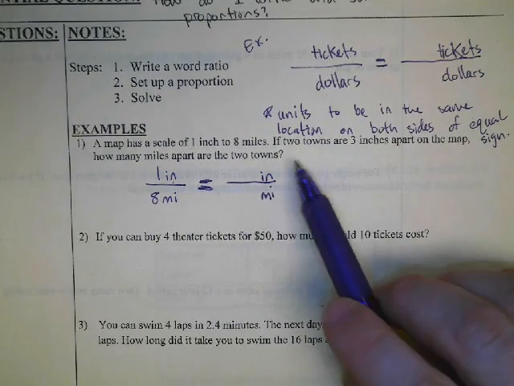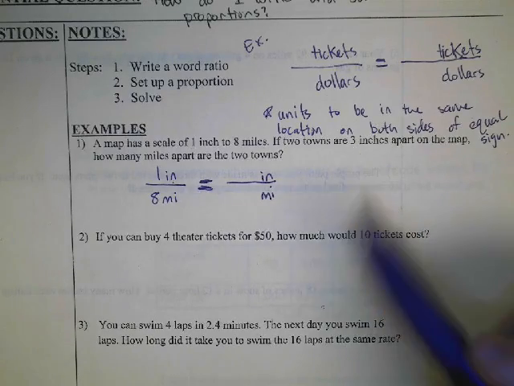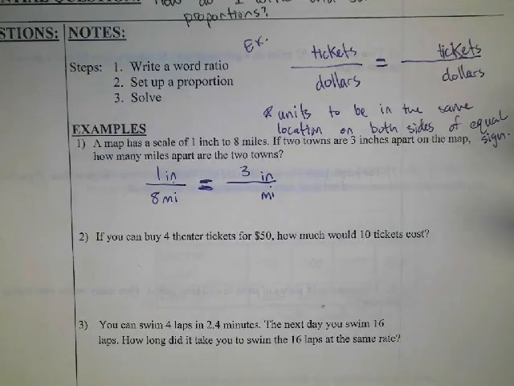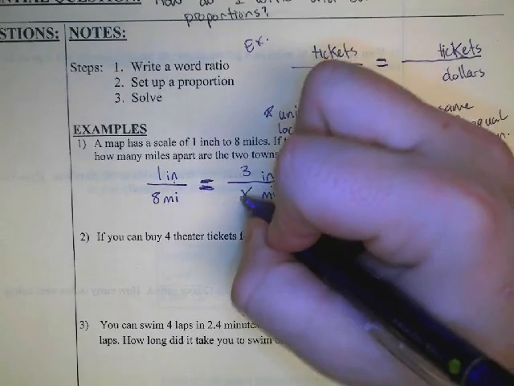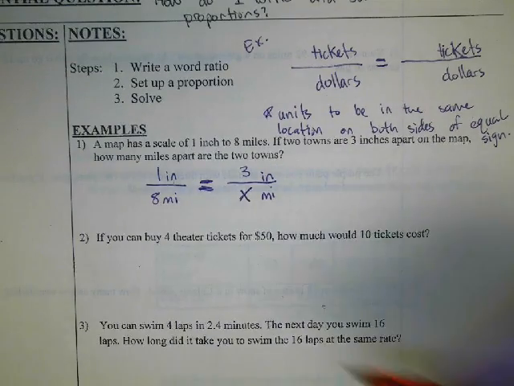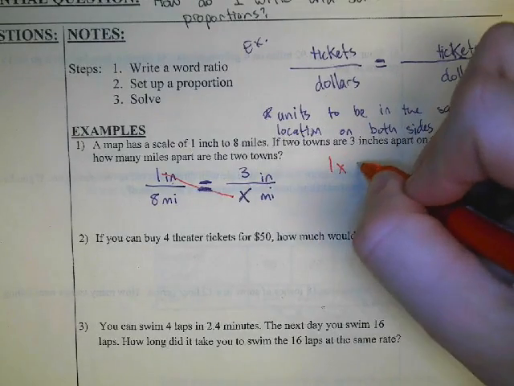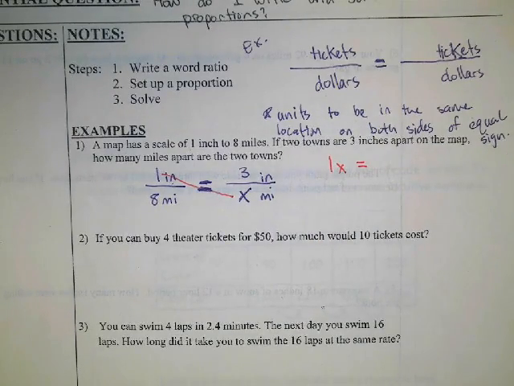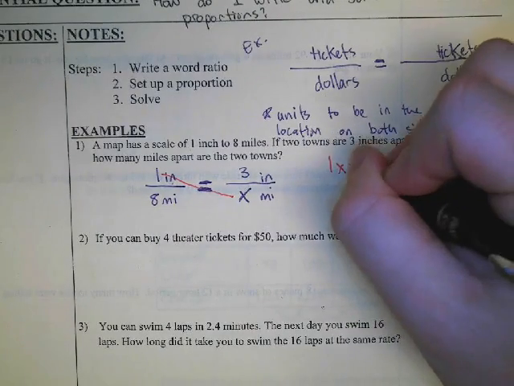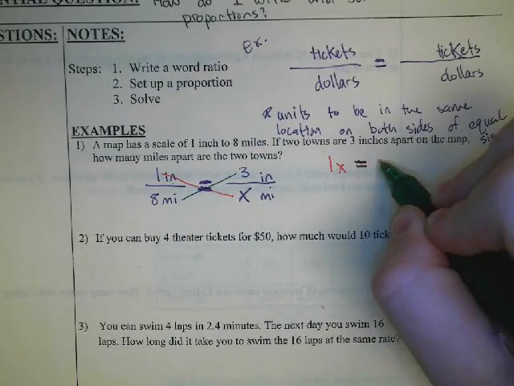Now let's fill in what we know. If the two towns are 3 inches apart, where's the 3 going to go? 3 will go next to the inches. How many miles? If we don't know how many miles, that's when we use our variable. Now we will cross multiply 1 times x. That'll be 1x is equal to, and then we'll cross multiply again, 8 times 3, and we'll get 24.